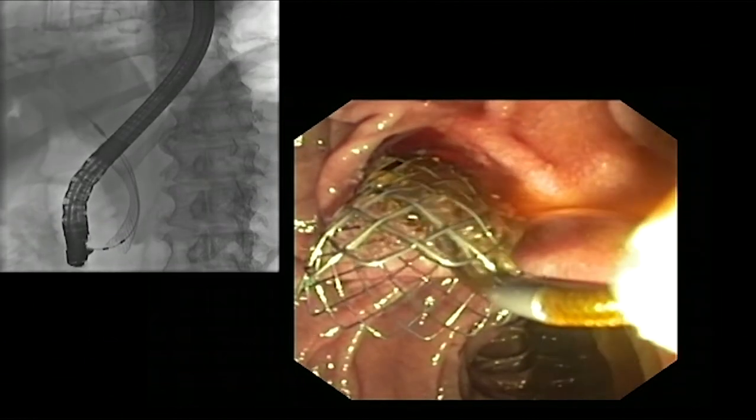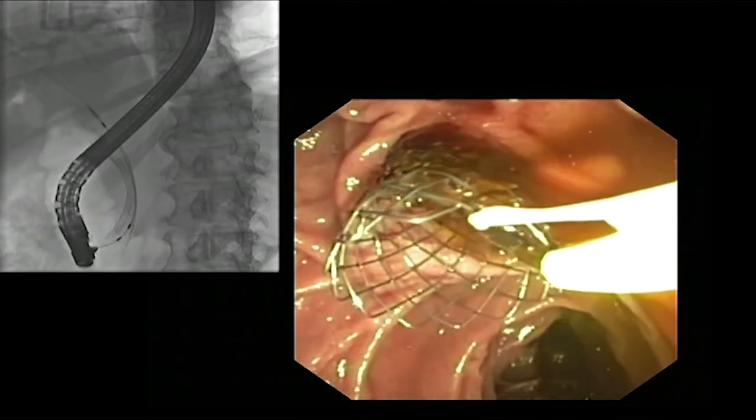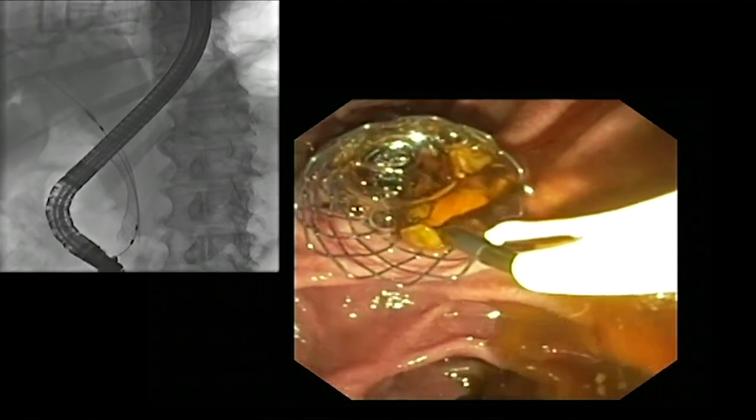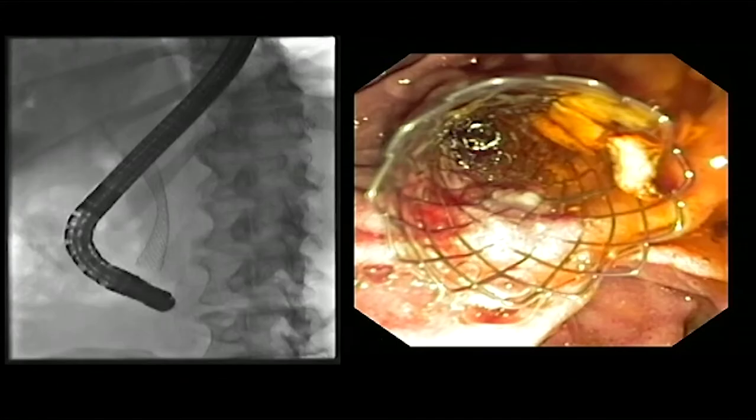And there we have full deployment of the stent, very nicely positioned outside the ampulla for about 1.5 centimeters. And there we see the stent nicely positioned. We see some of the indentation of the stent almost in the middle, so it's a very nice symmetrical position. And that concludes the deployment of the Evolution uncovered 6 centimeter metal stent.